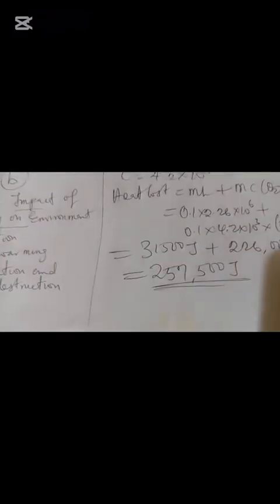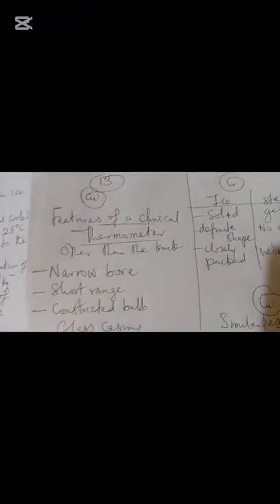With the final answer here I got the heat loss. Remember I said my heat loss is the total addition of the two energies in the system, and at the end of the day I have this. I believe you can see it clearly. Please take your time to watch the video very well. I think I have used that to settle all of question number 13.